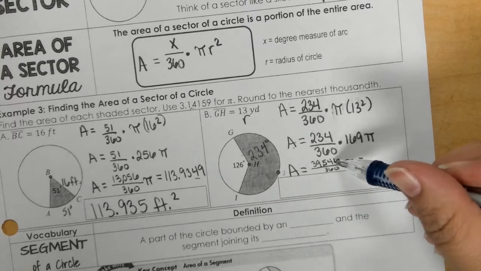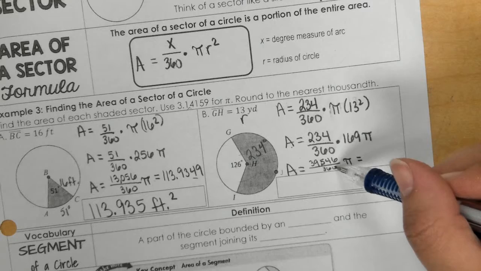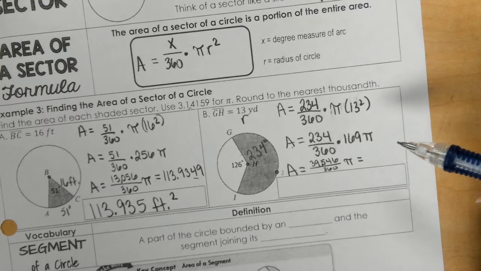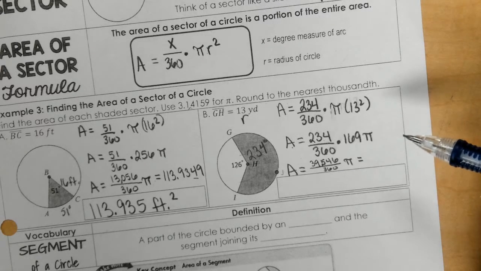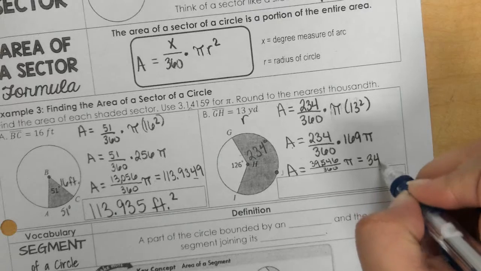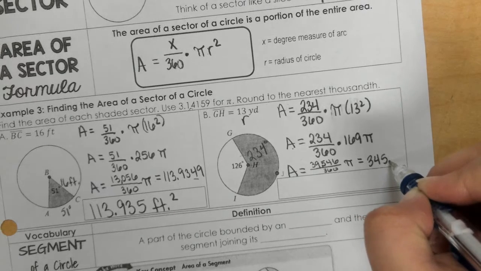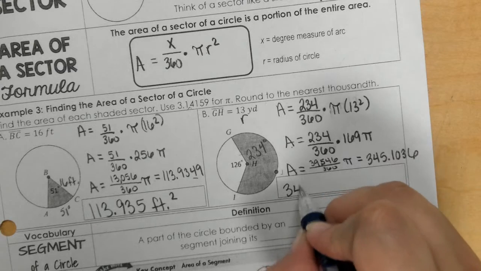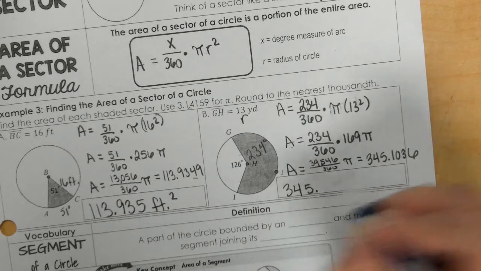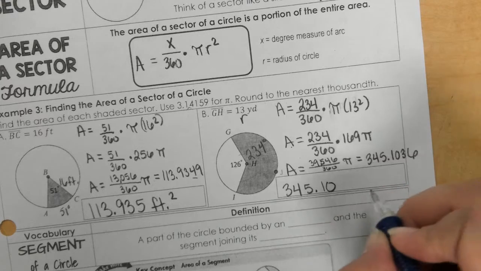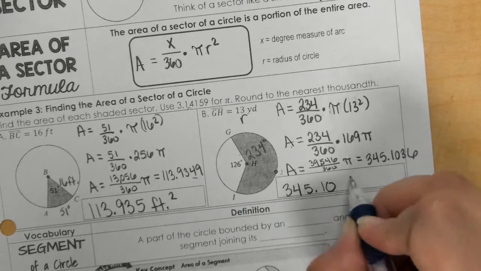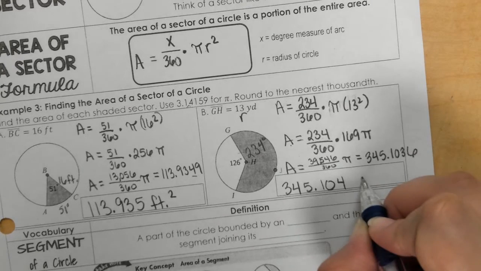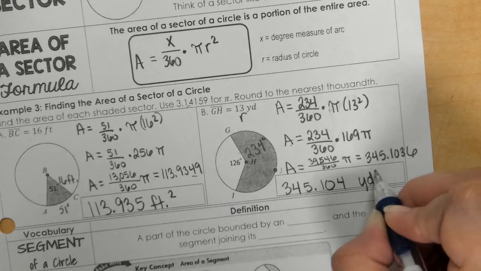So again, I would take that number, divide it by 360, and then multiply by the 3.14159, and I get 345.1036. So rounded to the nearest thousandth, this would be 104 yards squared.